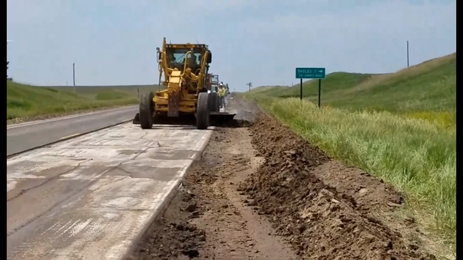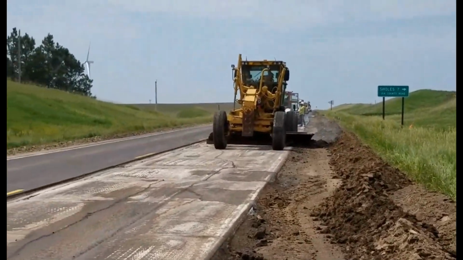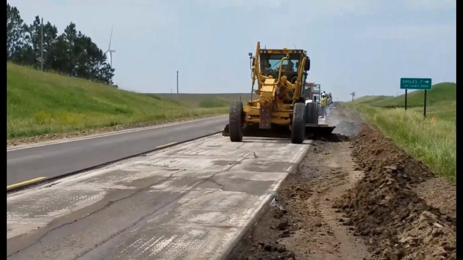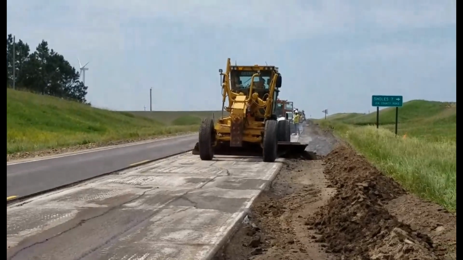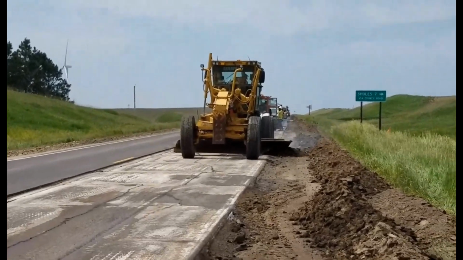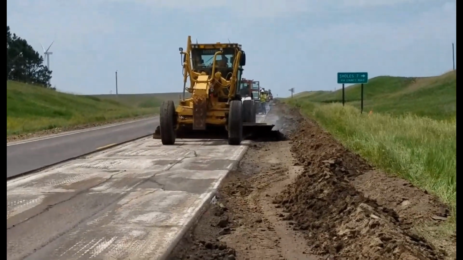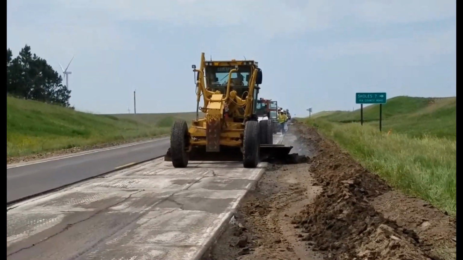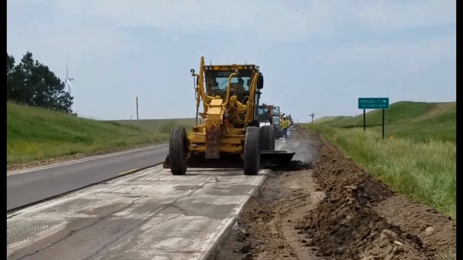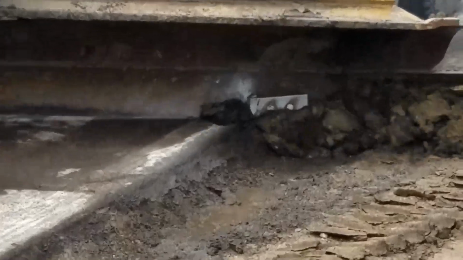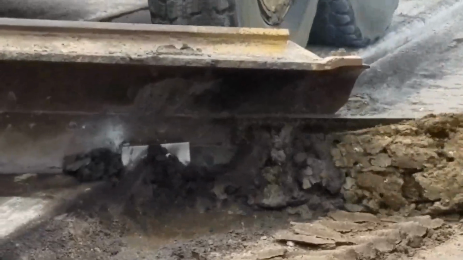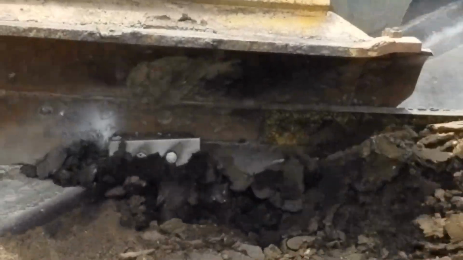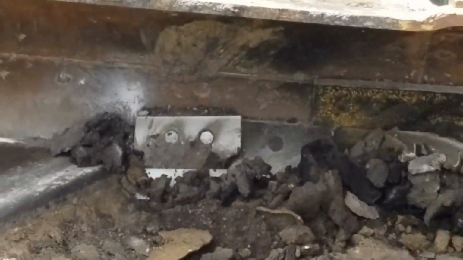He's got a blade that's extended onto his motor grader moldboard that dips down an extra 3 inches rather than the whole thing being straight across. You can see the deepened blade on the edge of the moldboard that cuts the trench for him.